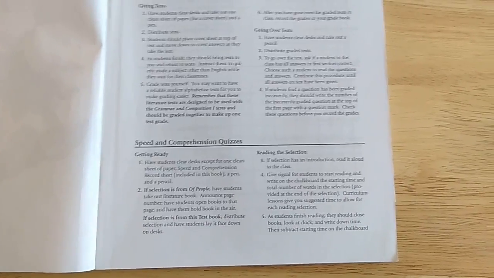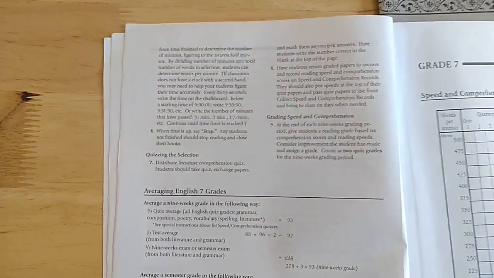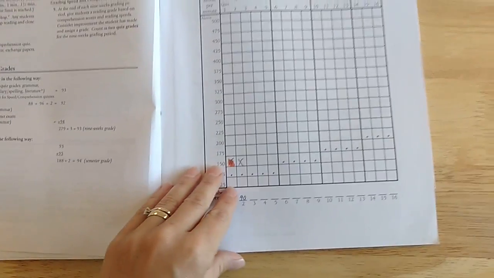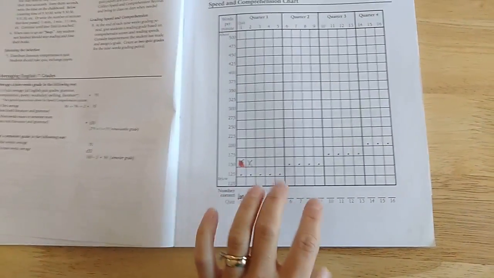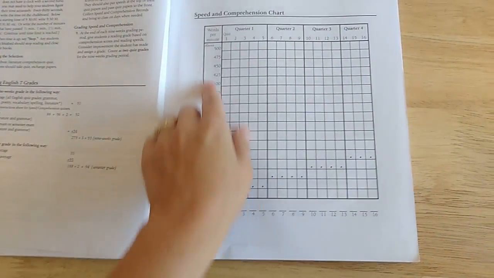So here's a note to the teacher part: how to give the test, how to give the speed and comprehension quizzes, averaging grades, and the quizzes. Like I said, we have not used this, but we did get this used. So someone did do some of this.